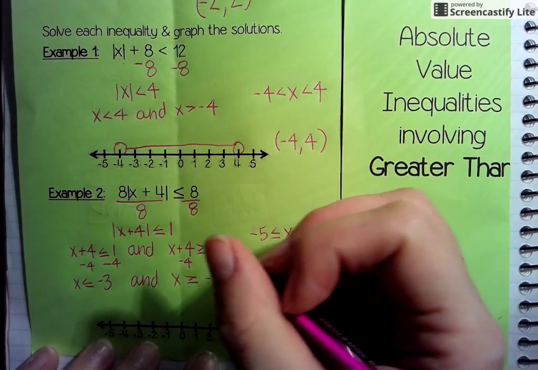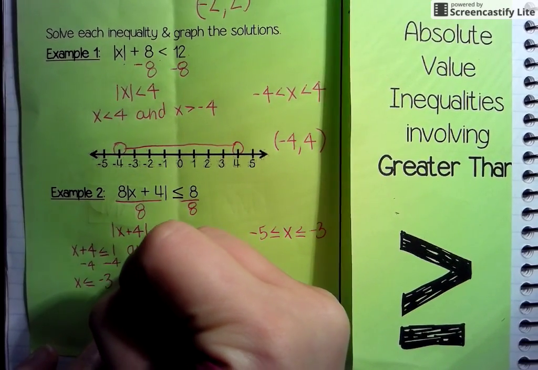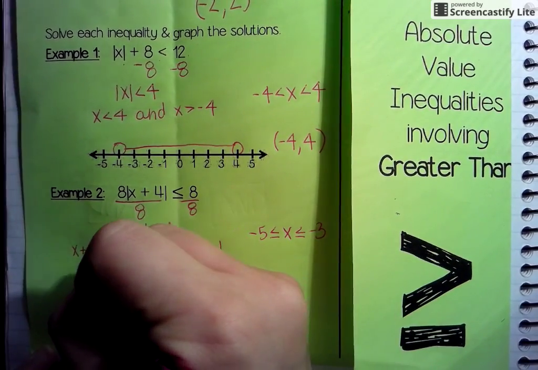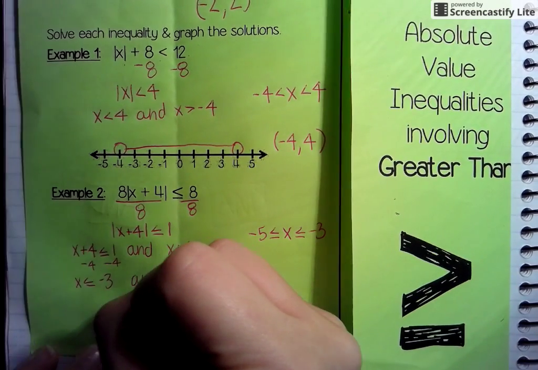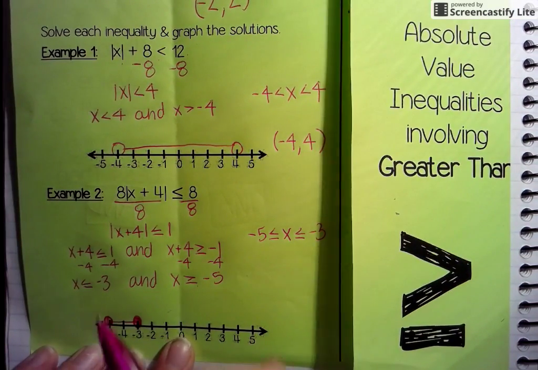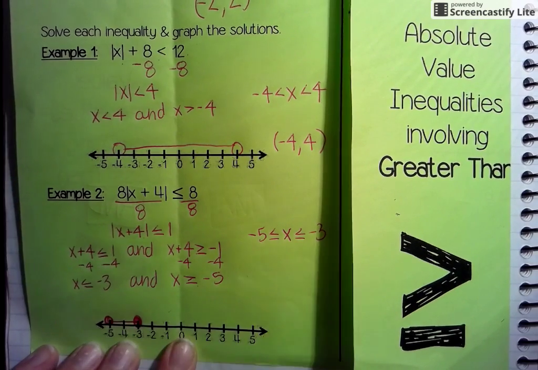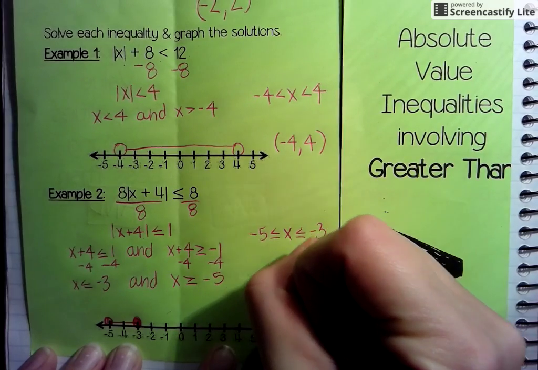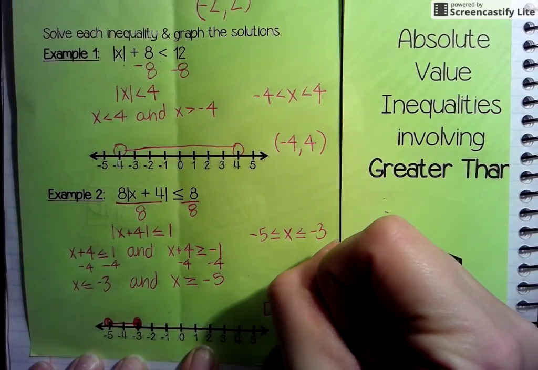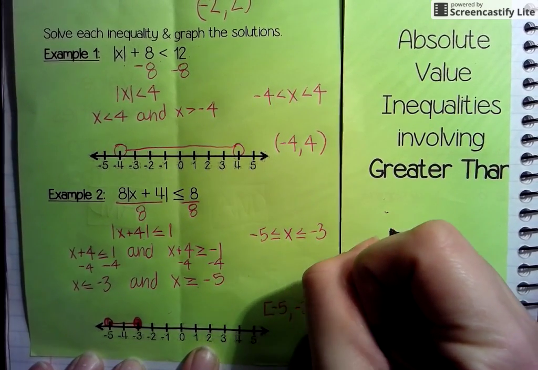And now we have a closed circle on negative 3, a closed circle on negative 5, and we want all the numbers that are greater than negative 5, which would be this way. And I need all numbers that are less than or equal to negative 3, which would be that way. So my interval notation would be a bracket, negative 5, because I always read left to right, comma, negative 3, bracket.